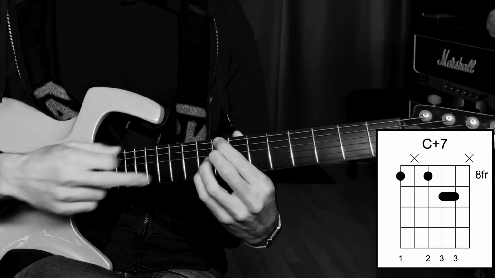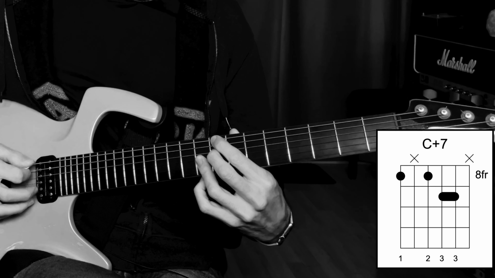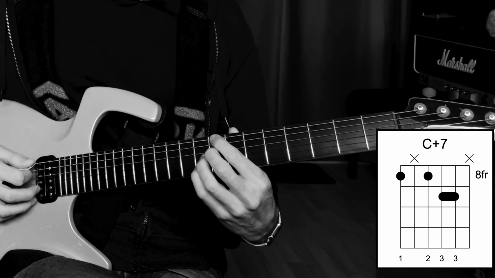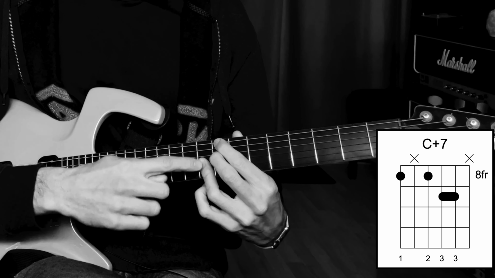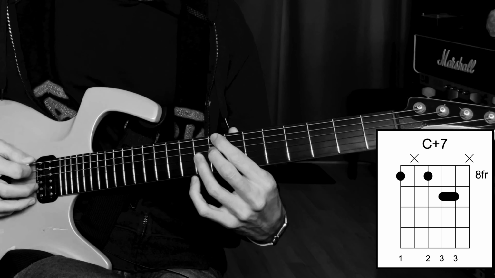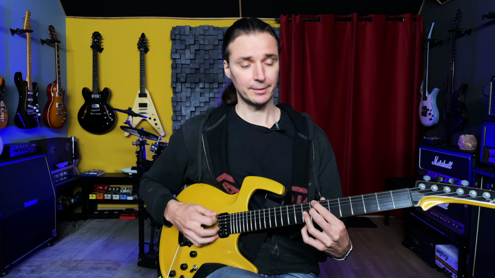And then we do this to have 2 9s on the 3rd and 2nd string. You can do it either with a little bar or use 2 fingers, whatever you want. And these notes will be the major 3rd and the augmented 5th. Very nice sounding. So I am definitely reconsidering this chord.